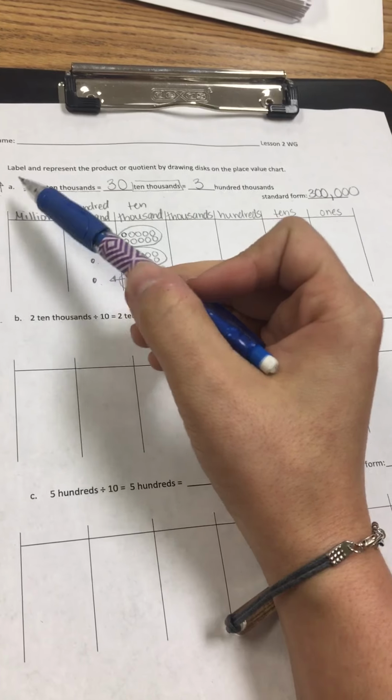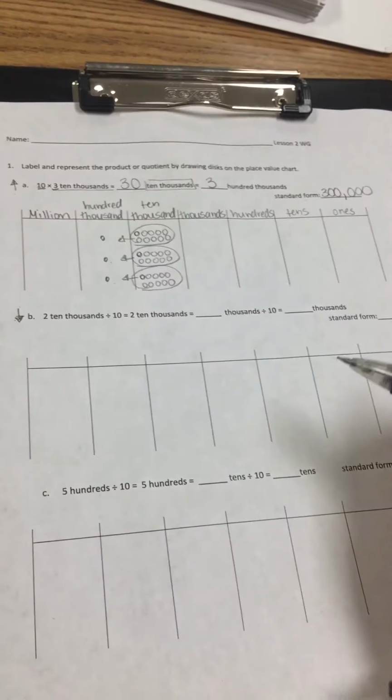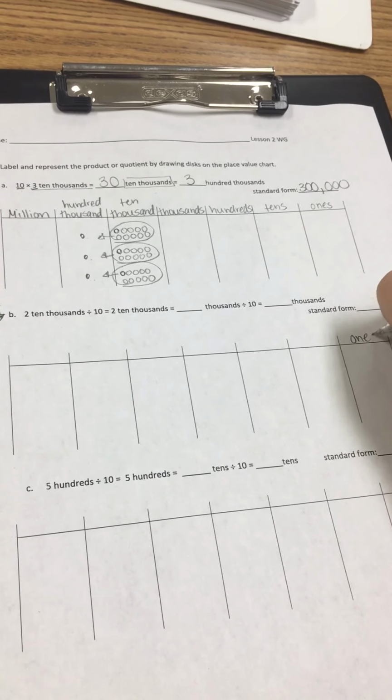Alright, when we divide, so if we multiply, we go up. If we divide, then that means we're going down because we're starting to take away. So we need to label our place value chart.